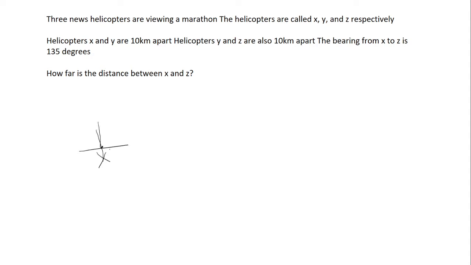make a bearing, 135 degrees is 135 degrees from the north. So this is going to be point Z. And we're going to assume Y is somewhere over here. Doesn't really matter, but okay. So the bearing part is done.